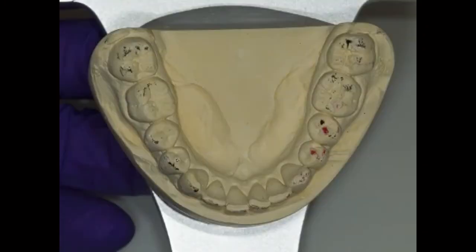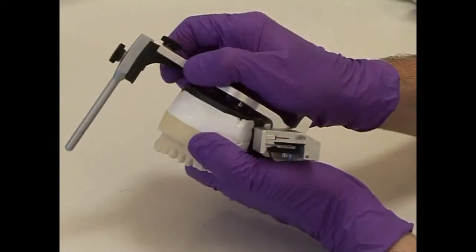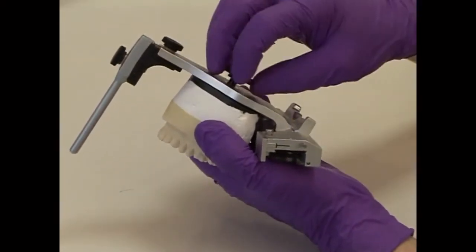Here are the black ICP contacts. We normally try to maintain these following the adjustment. The 2 red marks are the retruded contacts, and we will be adjusting these first. Reattach the upper cast and locate ICP.